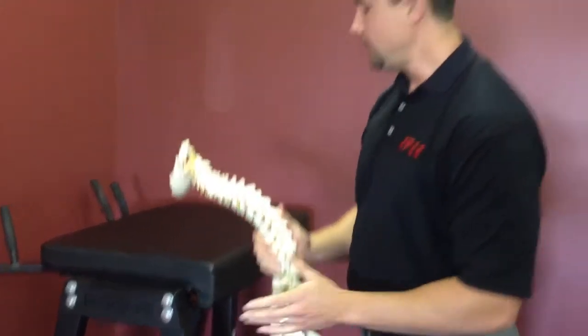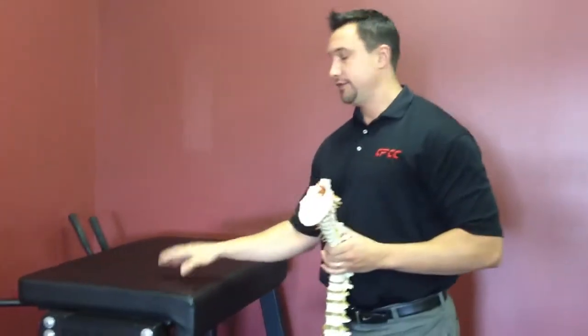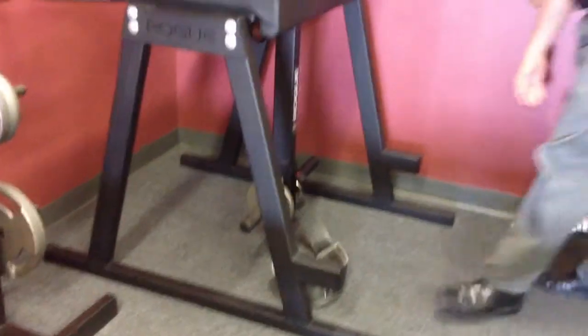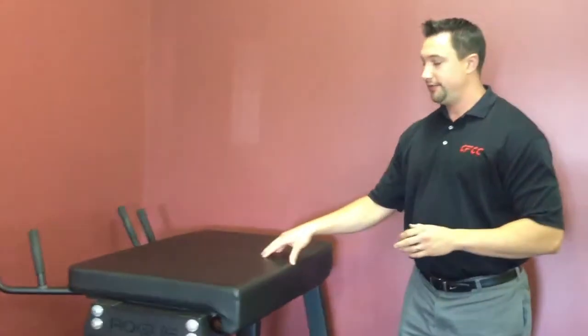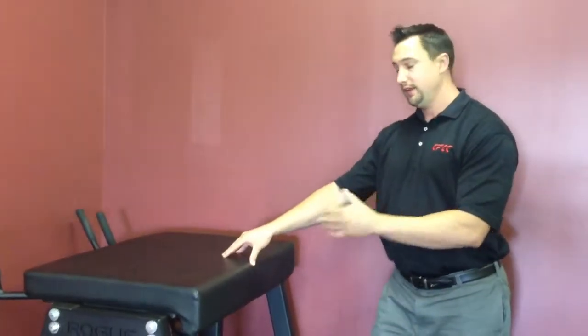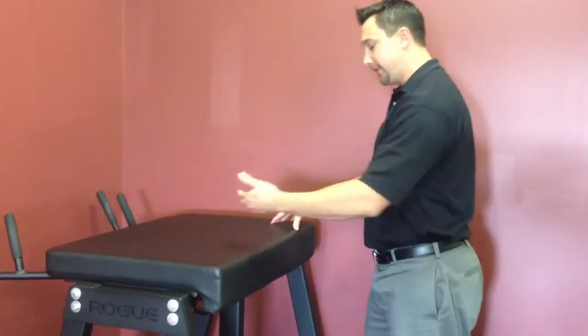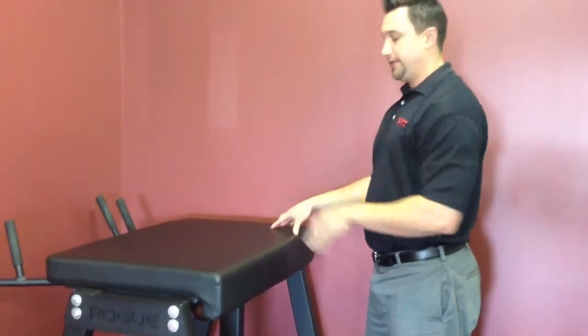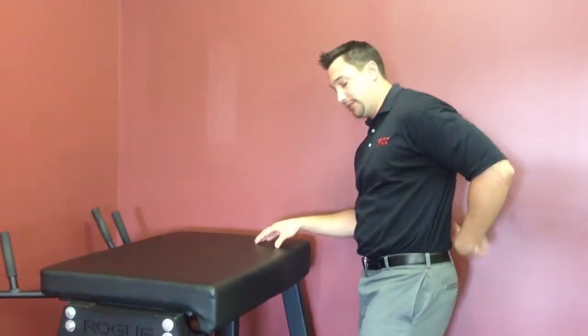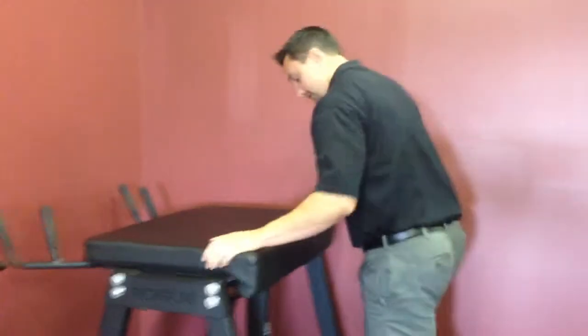So in the office, we like to use the reverse hyper here. We use it for a couple reasons. With the action itself, it promotes circulation to the disc, because when you lift the legs up, it compresses the spine, and you drop them down, the traction increases the fluid to it. But also the full range of motion really helps with the scar tissue formation in the lumbar spine. So we'll demonstrate here.